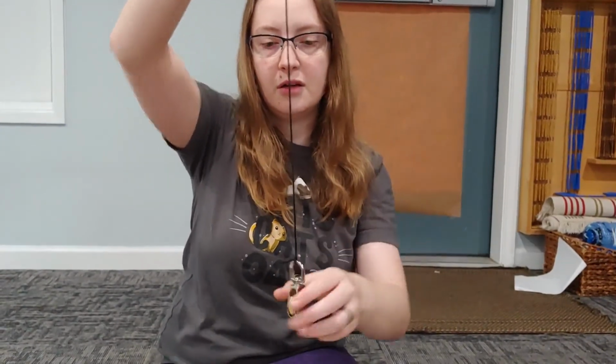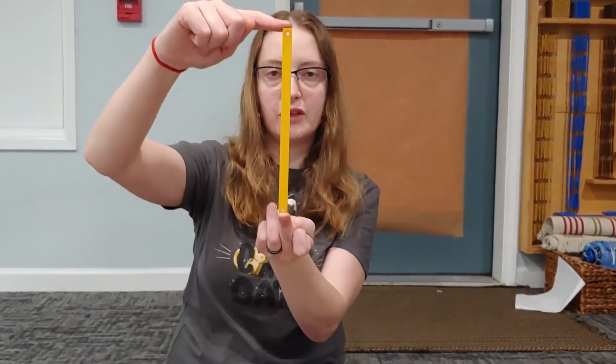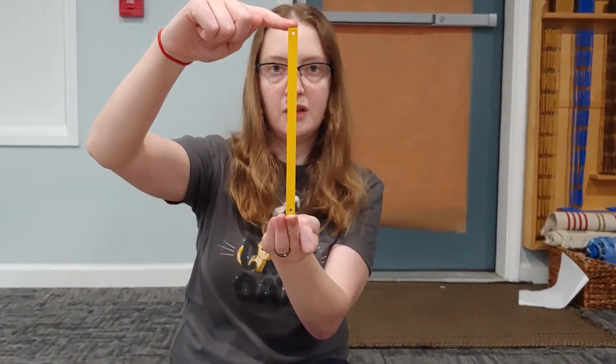Another way a line can be oriented is called vertical. A vertical line is straight up and down. You can test it like this. If we use the string as our line, it is being pulled straight up to the sky and straight down towards the earth. This is a vertical line. With our little line stick, vertical looks like this, straight up and down.